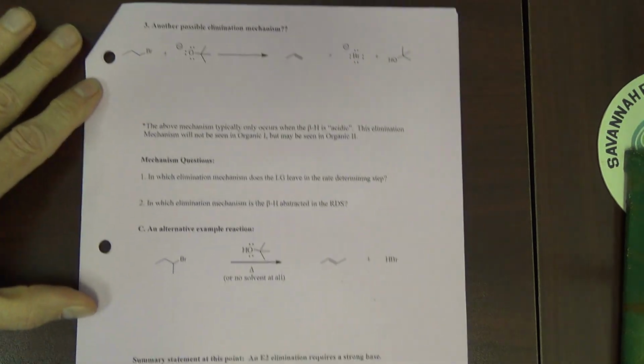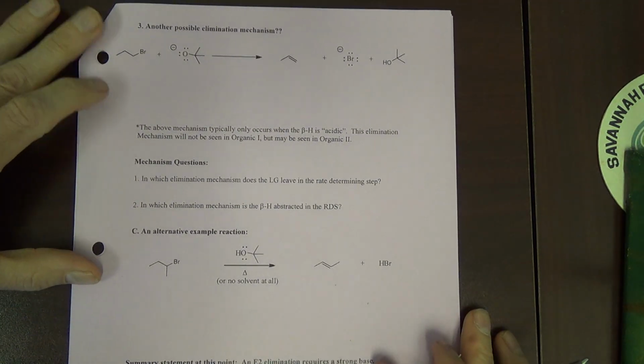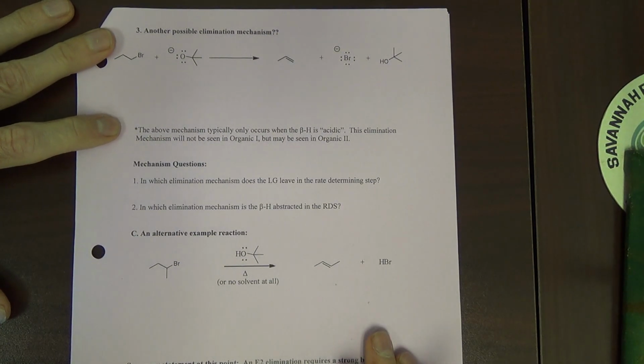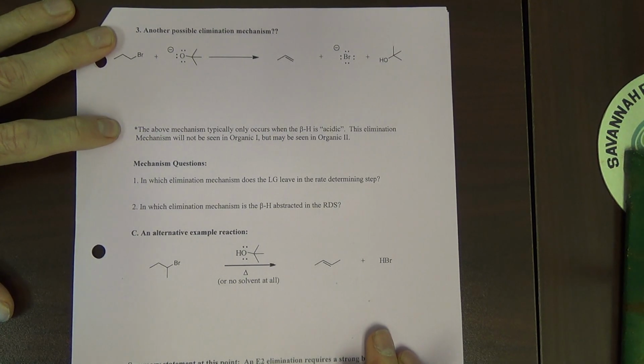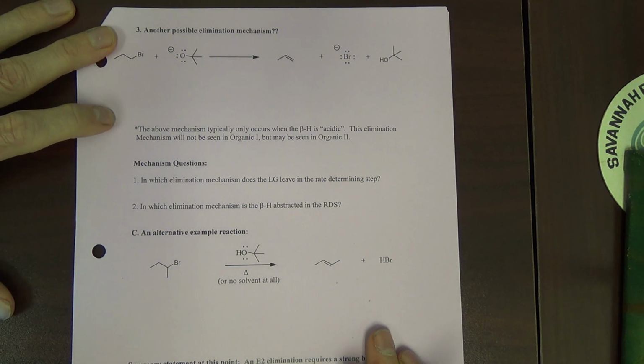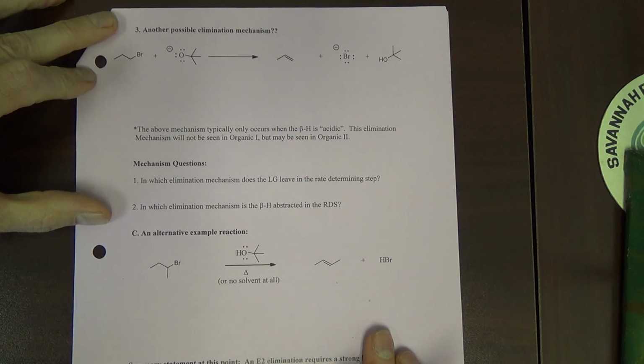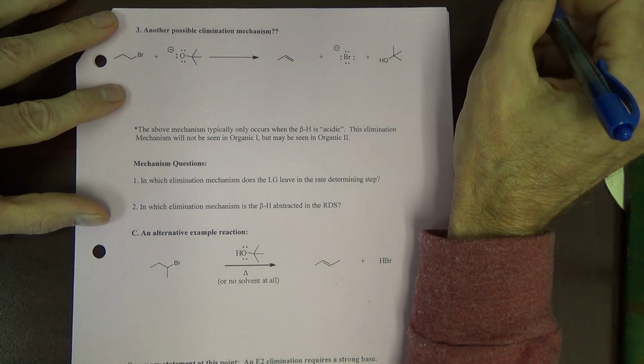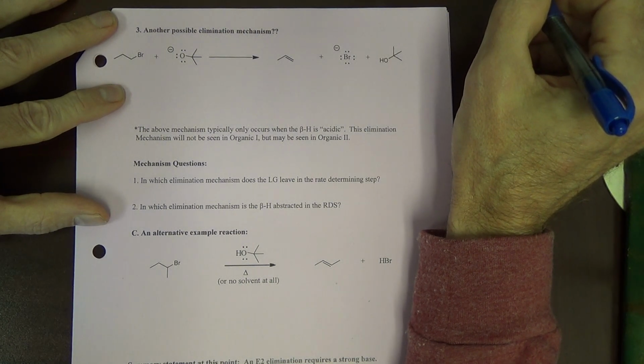Is there another possible mechanism for this elimination reaction? Well, there is another one possible. It's not typically shown in a textbook, and it's actually wrong. But sometimes you guys will want to show this mechanism. So I'm going to go ahead and show it and say how it is wrong.